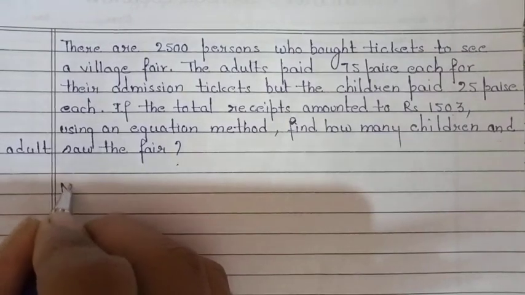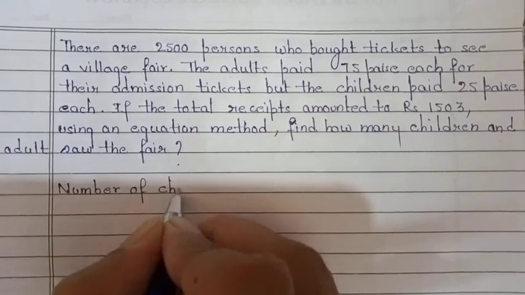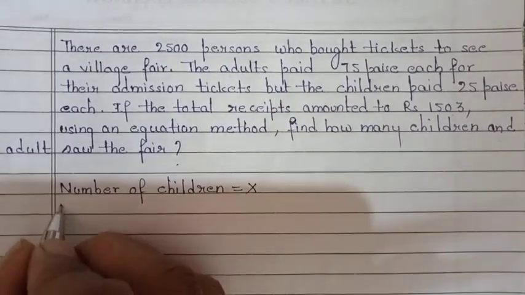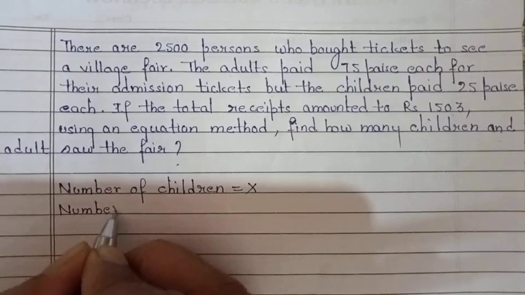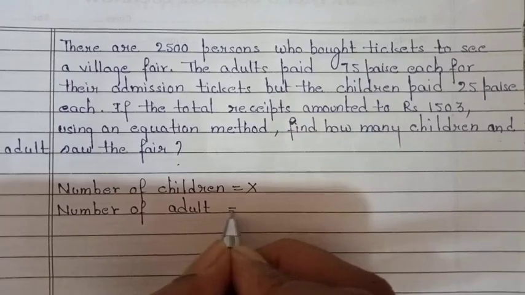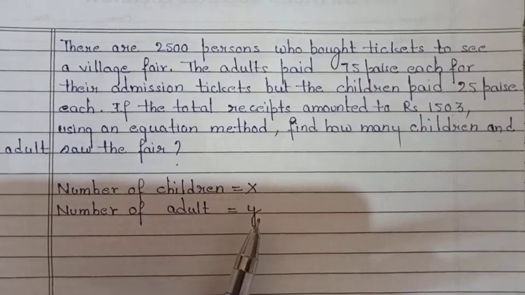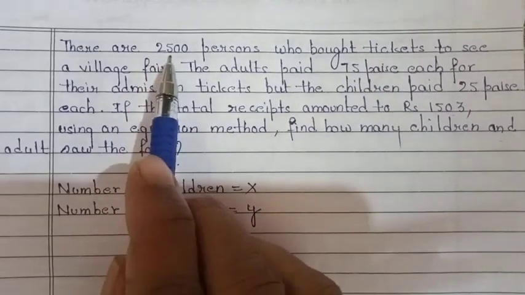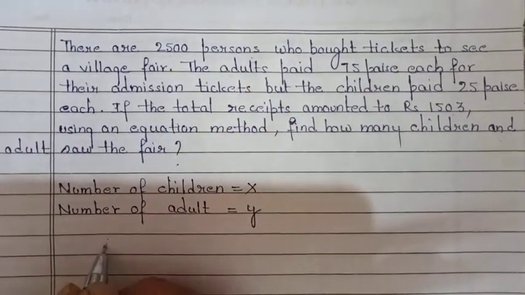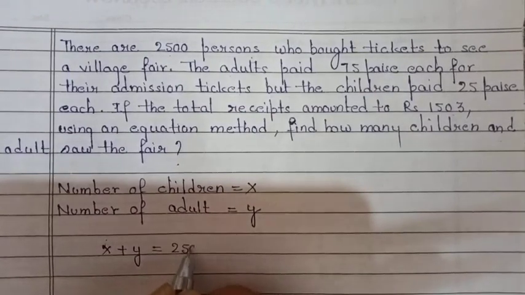So let us consider number of children equal to x and number of adult, let it be equal to y. Now if I add number of children and number of adult, it will give me 2,500 person who bought the ticket. So here I can get the first equation as x plus y is equal to 2,500.